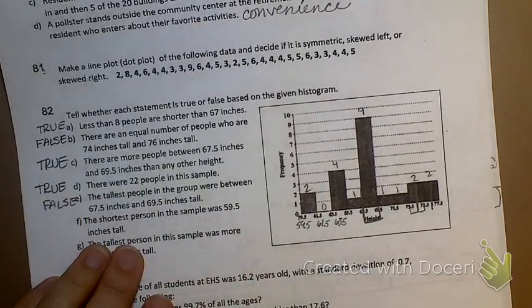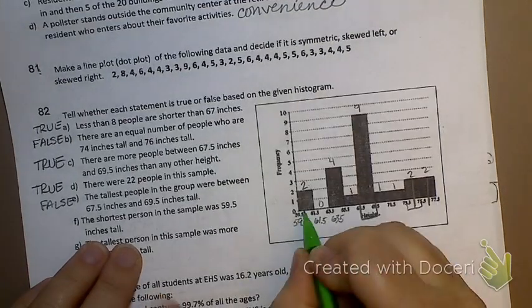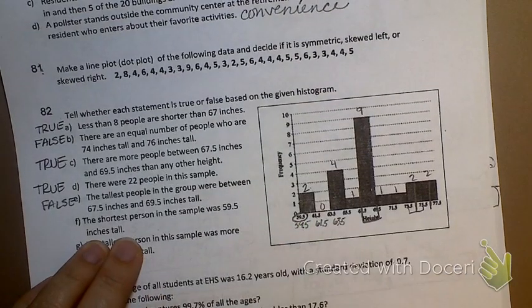F, the shortest person in the sample was 59.5 inches tall. 59.5 is my starting measurement. Is that a true or a false statement?